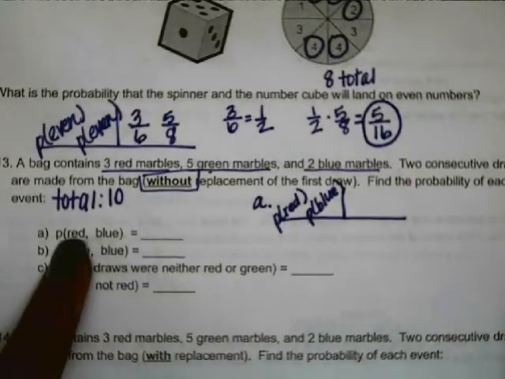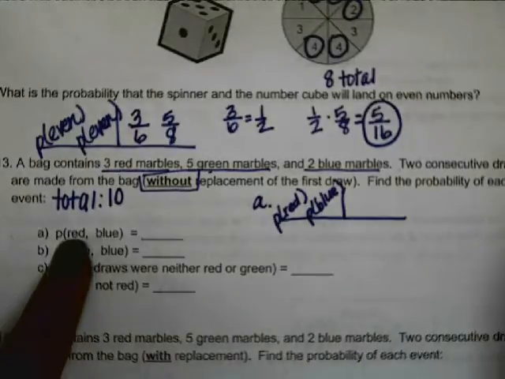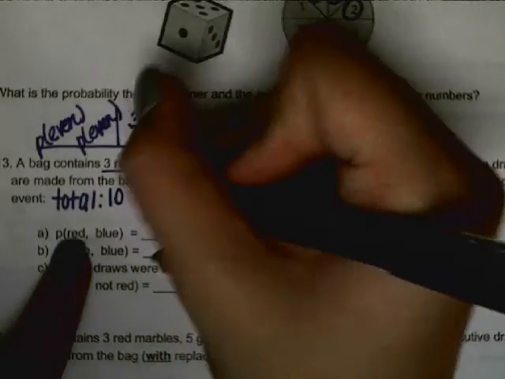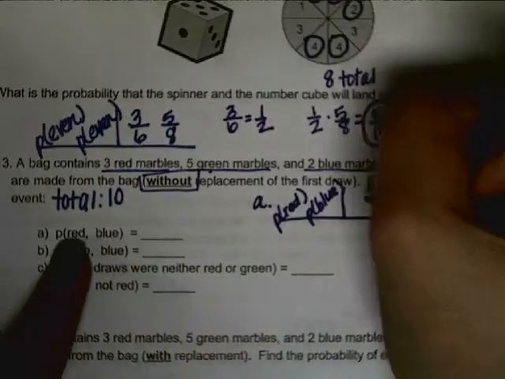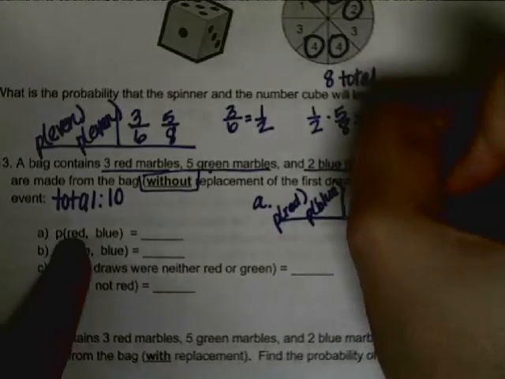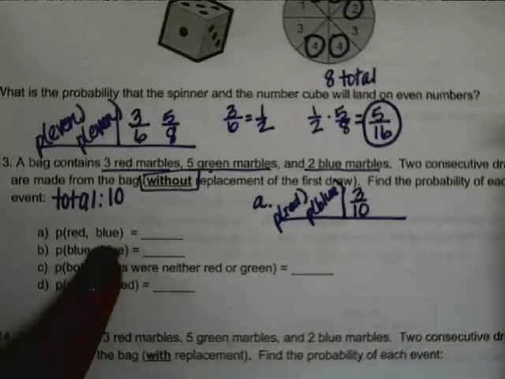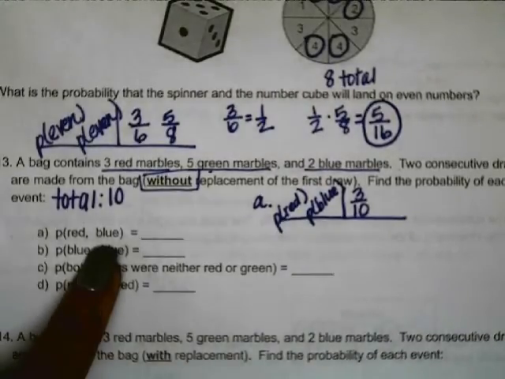First off, if my first draw, my probability of a red would be 3 out of 10. But it's without replacement. So now that makes me have only 9 because I take away a red marble. Now what's my probability of a blue?